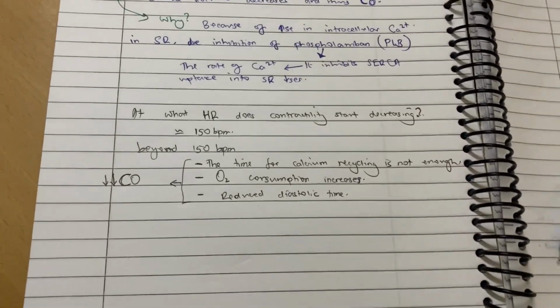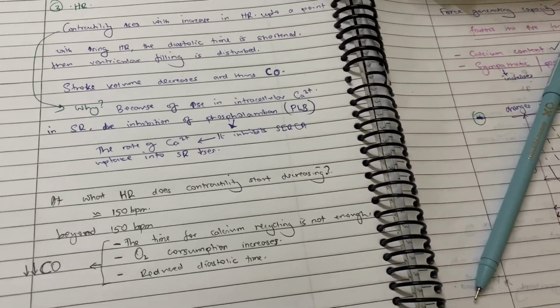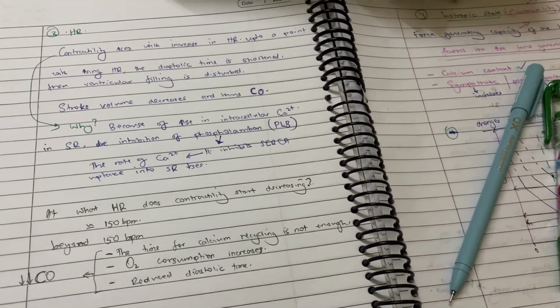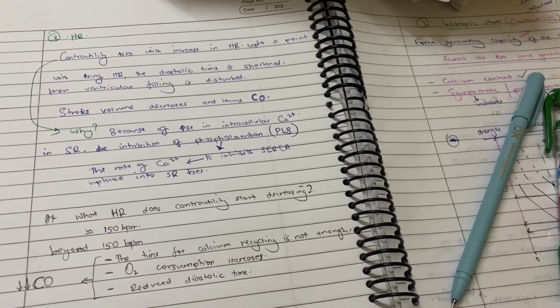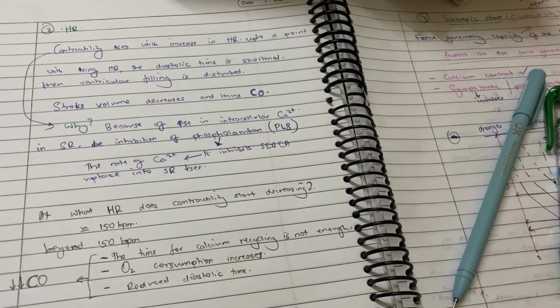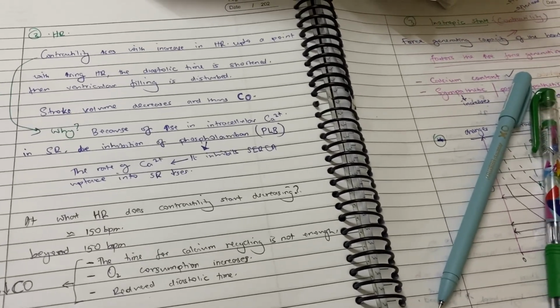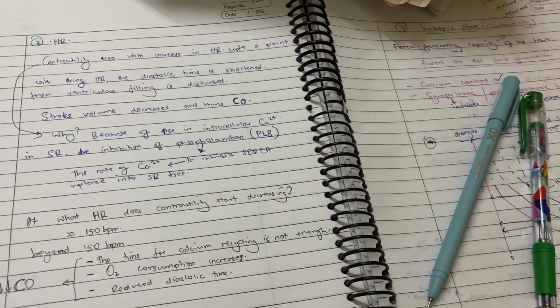Like I normally attend their rounds and they will be there asking you, if a patient with MS, that is mitral stenosis, with pulmonary edema, can you give beta blockers?